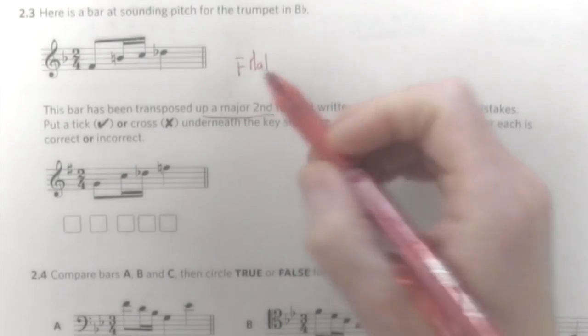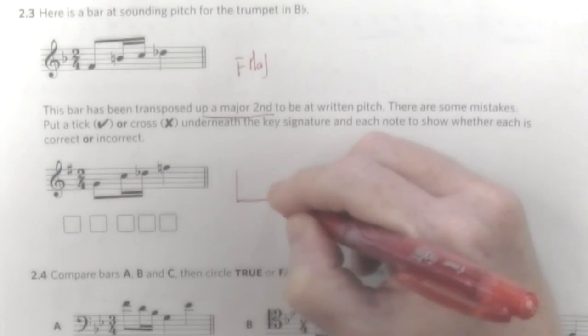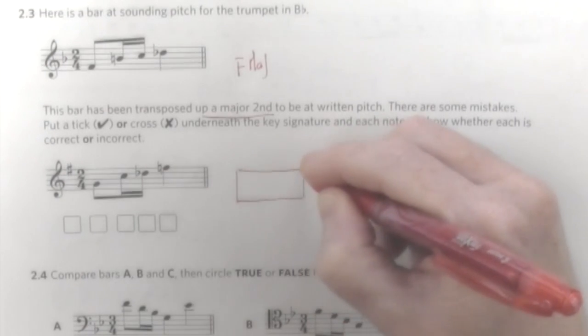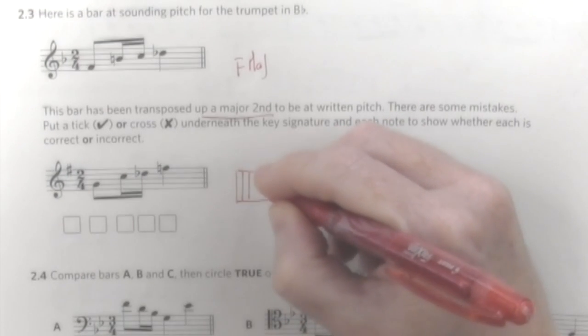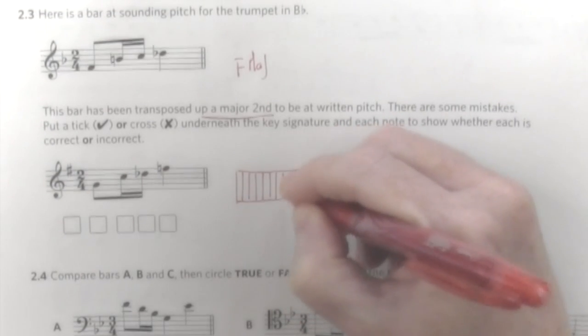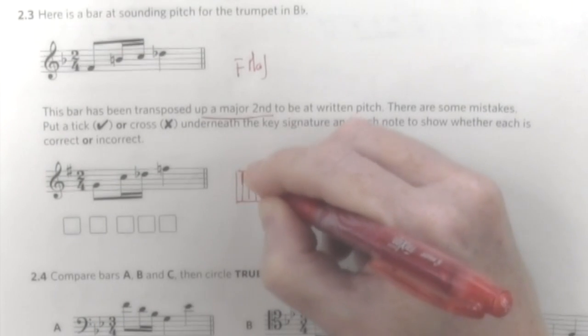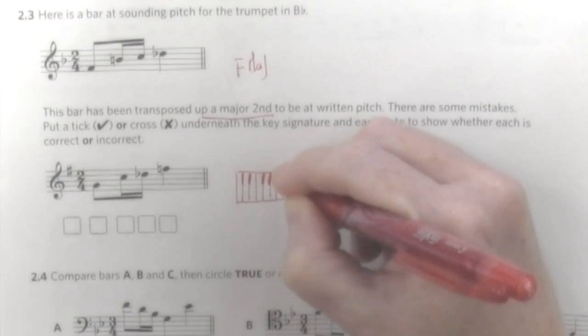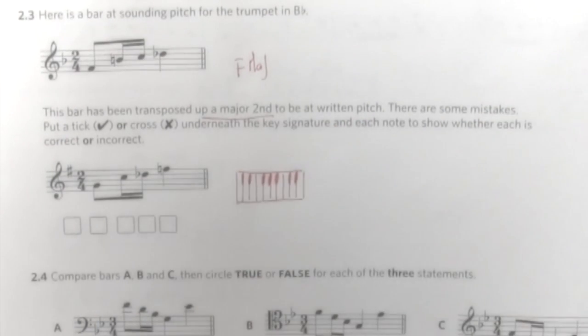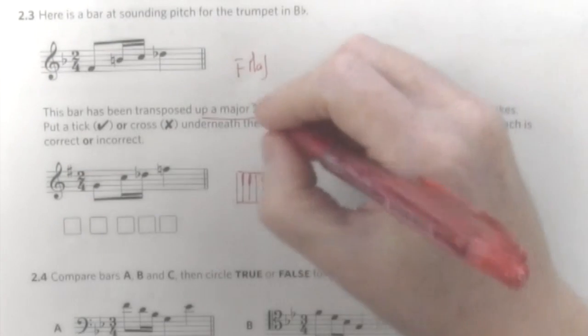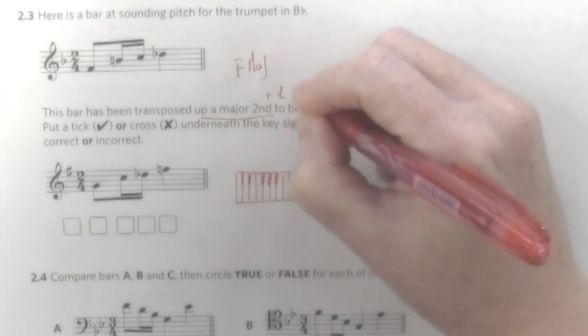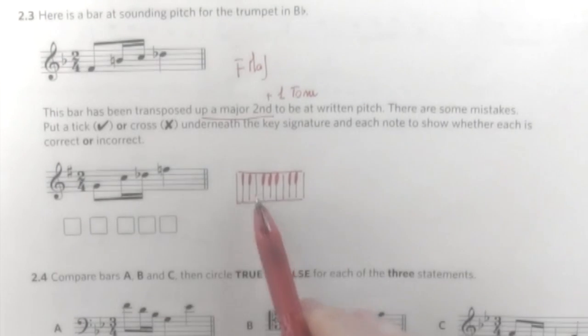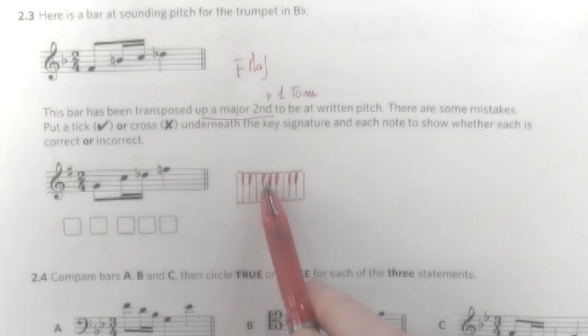Now, F, and we need the magic keyboard here. I'm drawing it bigger and bigger. Honestly, I don't really understand why I'm doing these things, but okay. So F, a major second, is one tone up, so Fa plus one tone is two semitones, 1, 2.